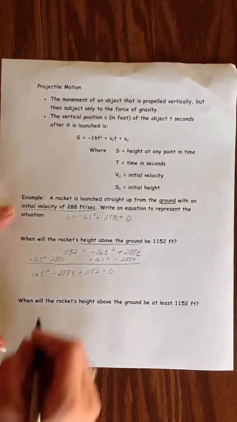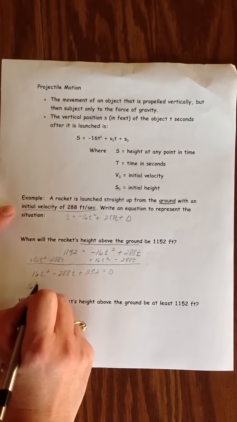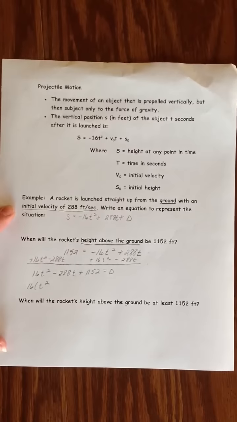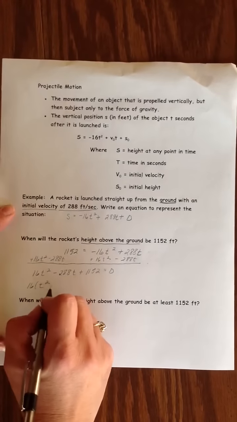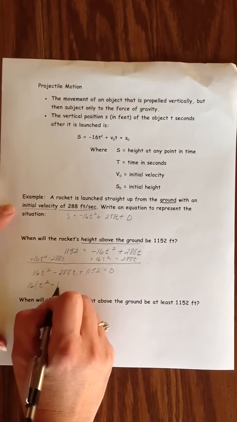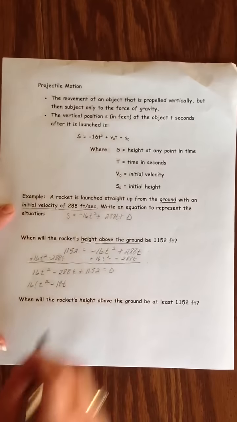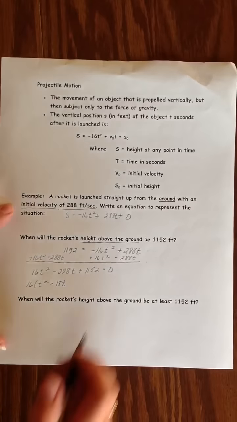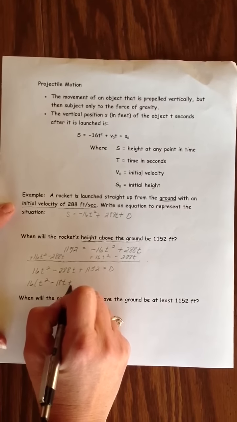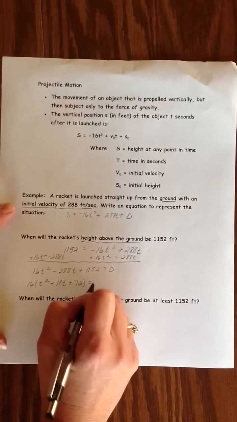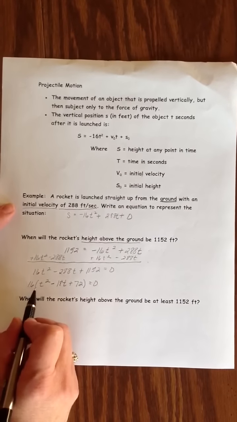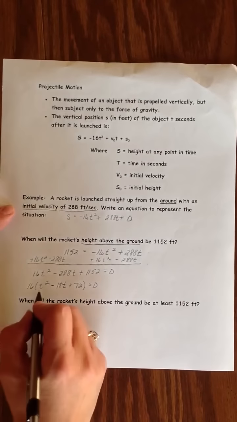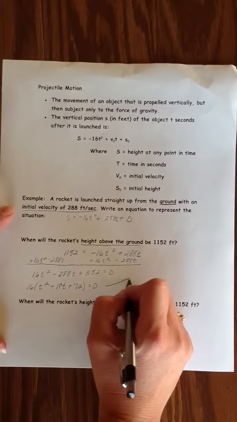Now, you may not have noticed that, but it's well worth doing. That's going to leave me a t squared. When I take 288 and divide by 16, that leaves me an 18t. And if I take 1152 and divide by 16, I get 72. Okay, so I have 16 times all of this.